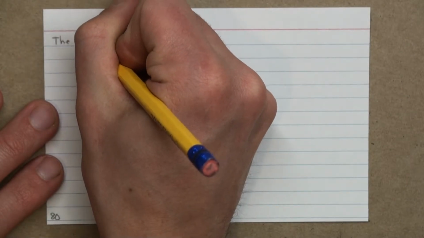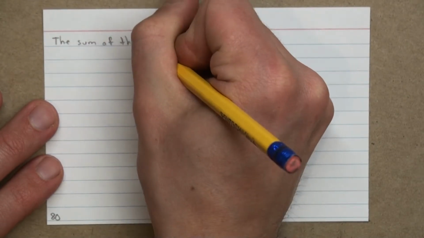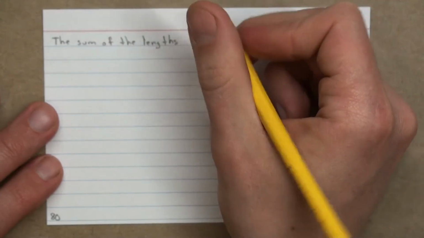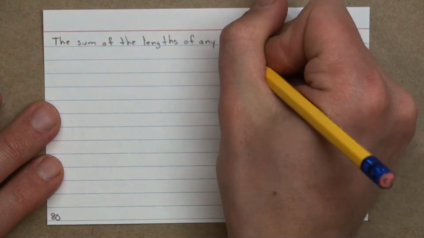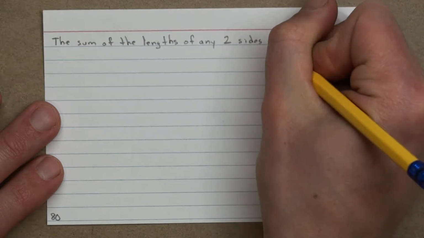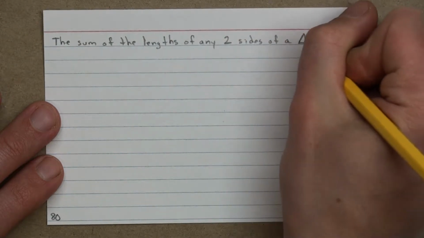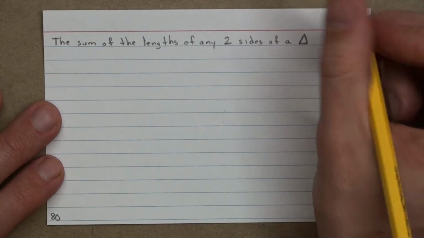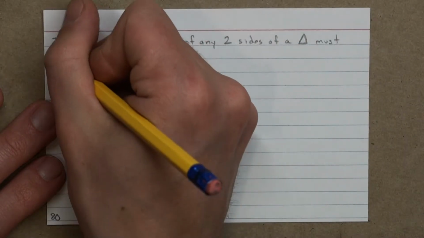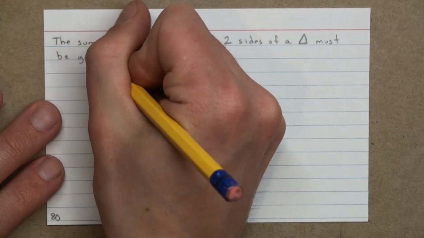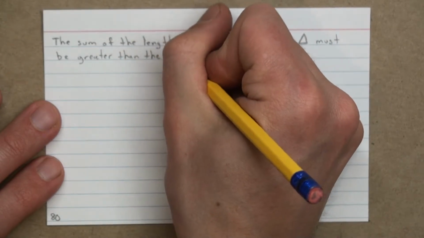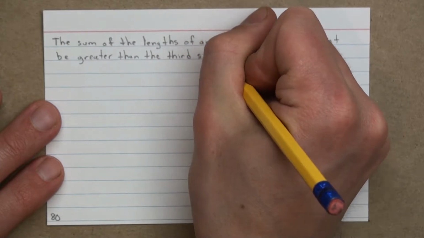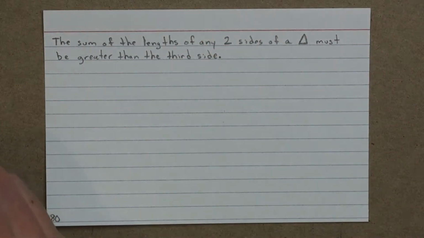The sum of the lengths of any two sides of a triangle must be greater than the third side. Okay?